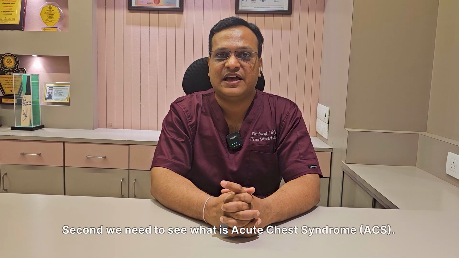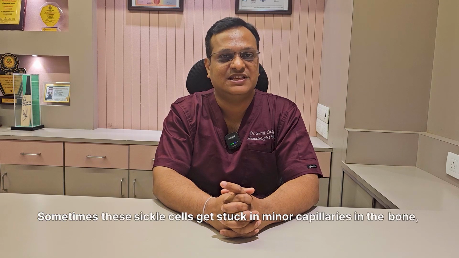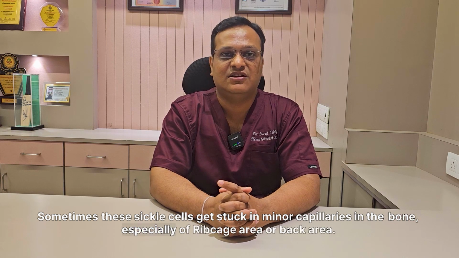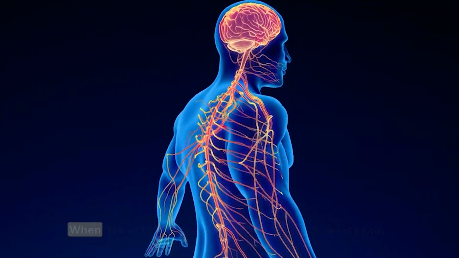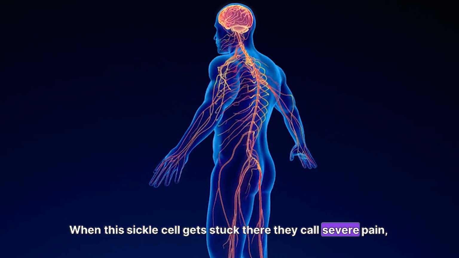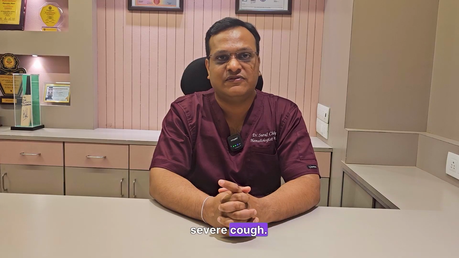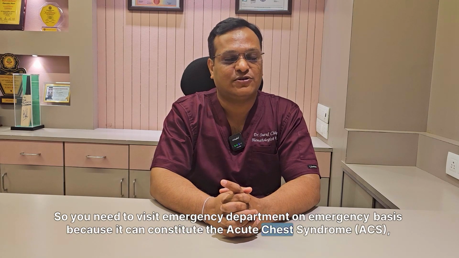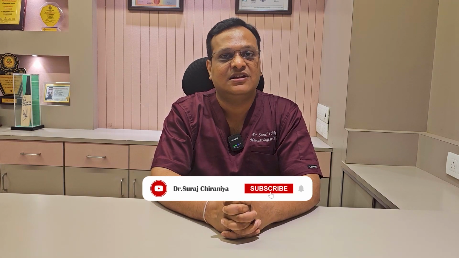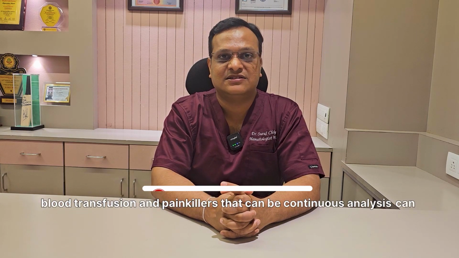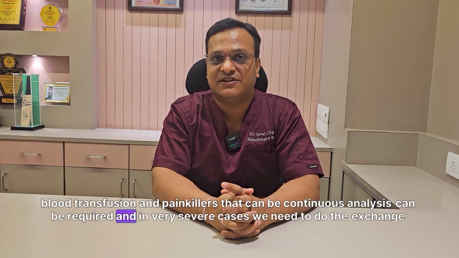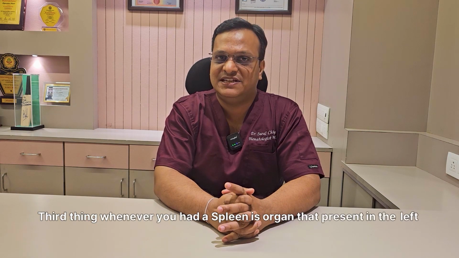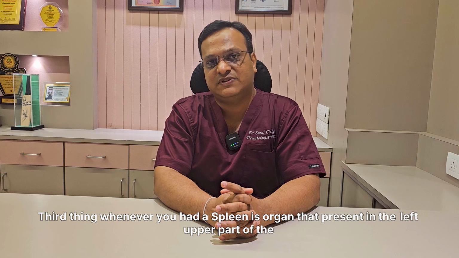Second, we need to see what is acute chest syndrome. Sometimes these sickle cells get stuck in minor capillaries in the bone, especially of the rib cage area or back area. When these sickle cells get stuck there, they cause severe pain, breathing difficulty, and severe cough. So you need to visit the emergency department, because it can constitute acute chest syndrome. It may require hydration, blood transfusion and painkillers. Continuous analgesia can be required, and in very severe cases we need to do an exchange transfusion as well.